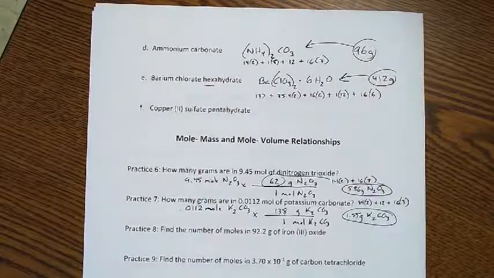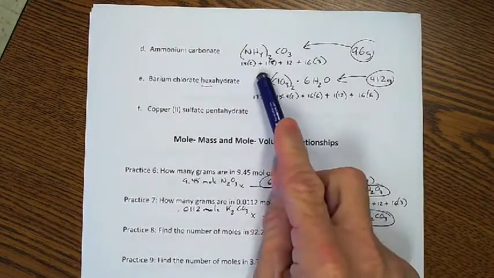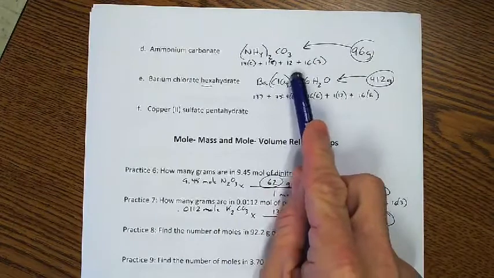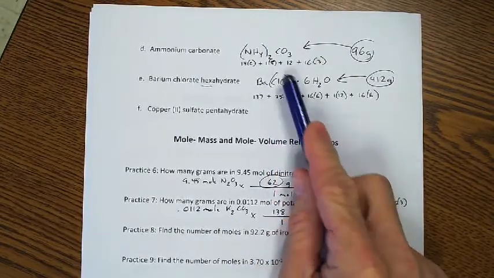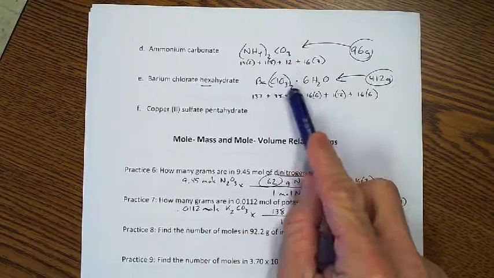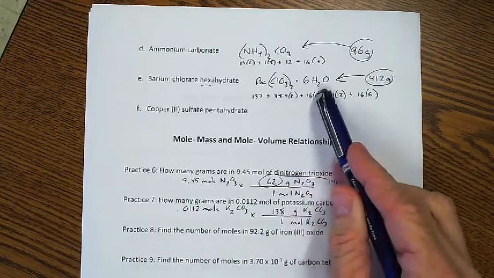This means that it is attached to water. Some molecules are very attracted to water, and so that particular molecule is stable as barium chlorate hexahydrate. First of all, barium's charge is 2, chlorate is ClO3 -1. You cross the charges. You remember, if you bring a number larger than 1 down below a polyatomic, you've got to put it in parentheses. And so that's barium chlorate. Hexahydrate means it's got 6 water molecules attached to it.